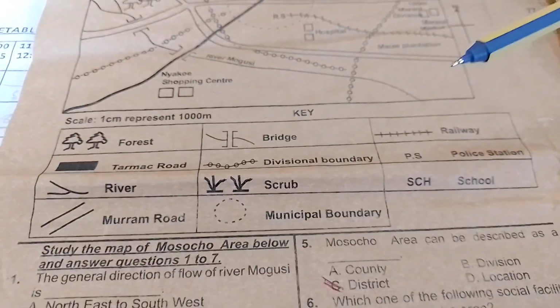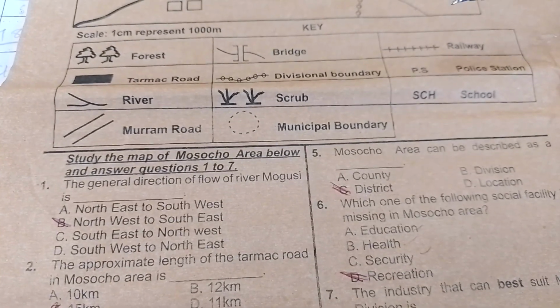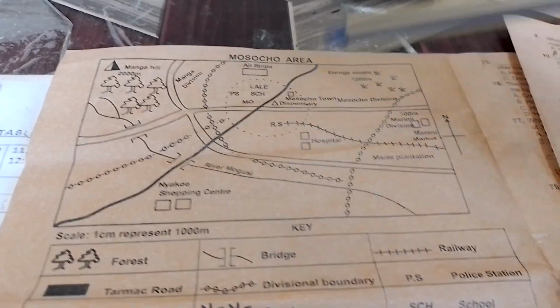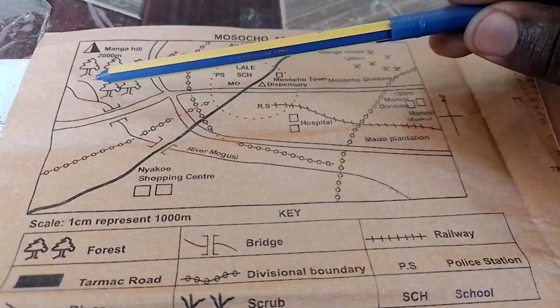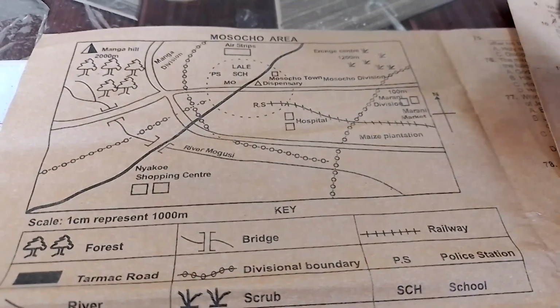The first question: the general direction of flow of River Mogusi is, you can see, Mogusi flows from northwest to southeast.